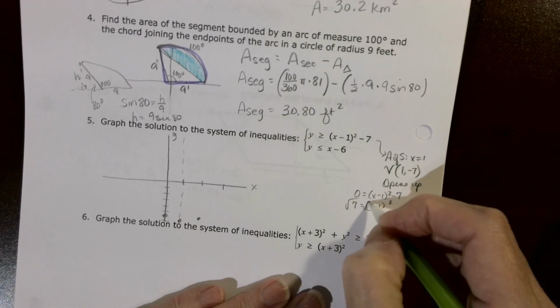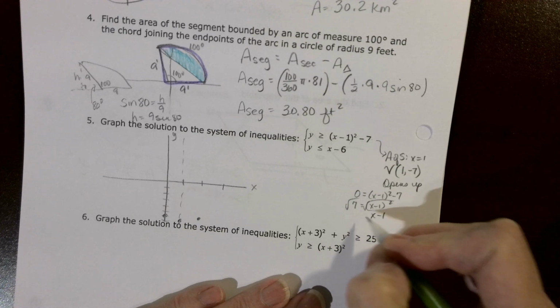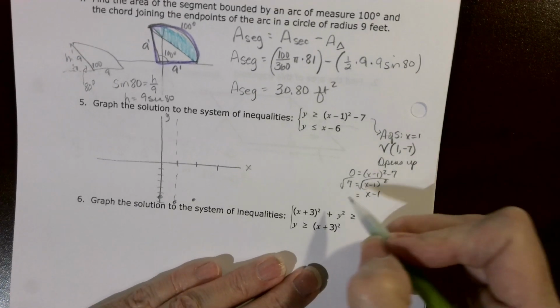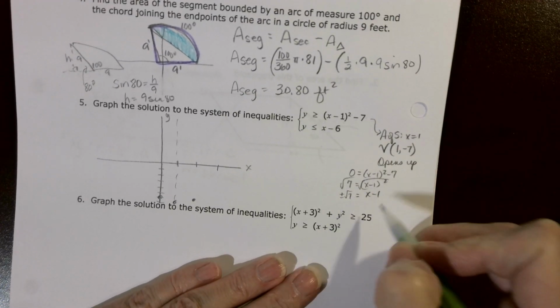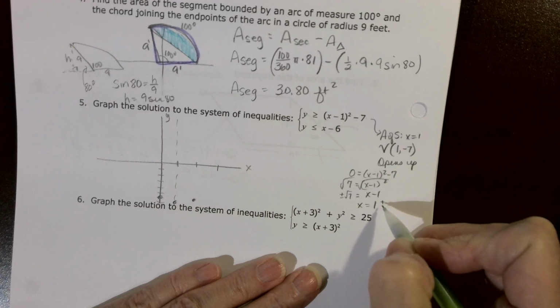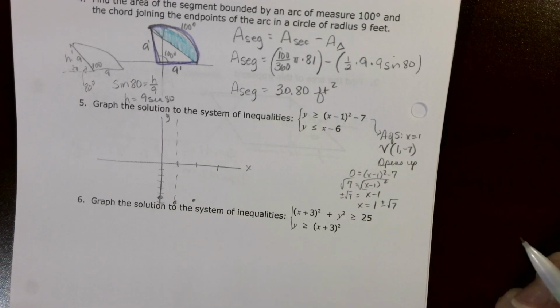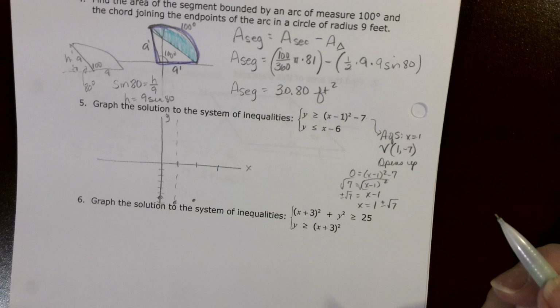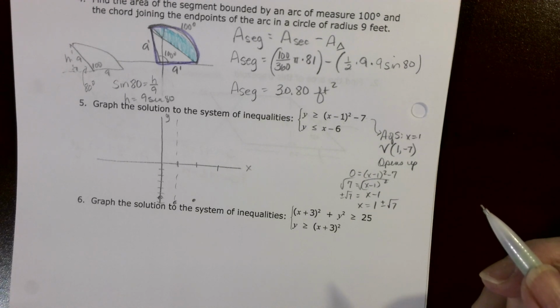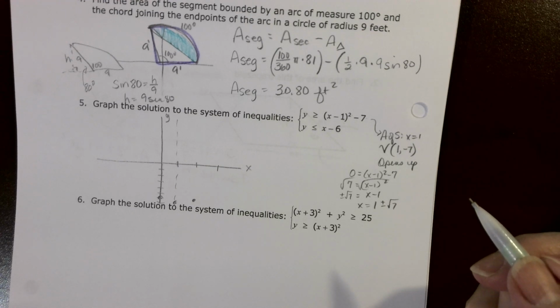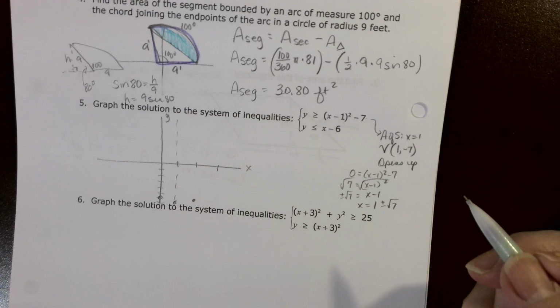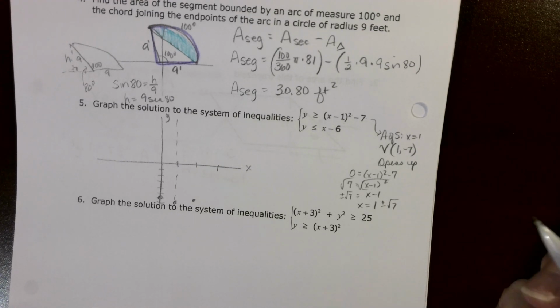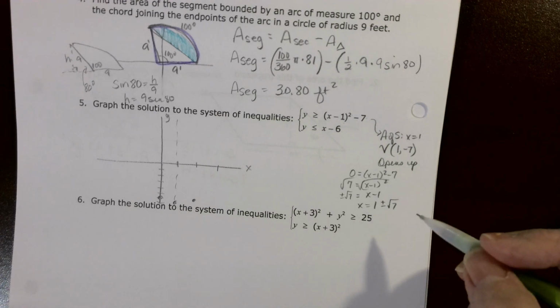We're going to take the square root of both sides. I have x minus 1 here, and I've got positive or negative square root of 7. So x is going to be 1 plus or minus the square root of 7. Now, square root of 7 is between 2 and 3, because the square root of 4 is 2 and the square root of 9 is 3. It's probably closer to the 3, but it's not quite 3.